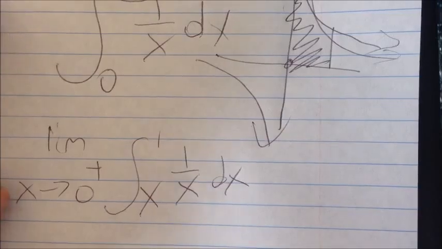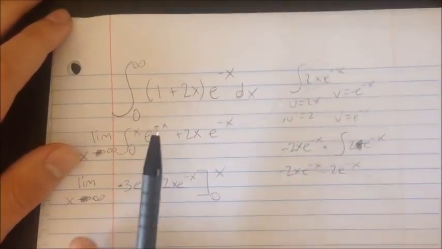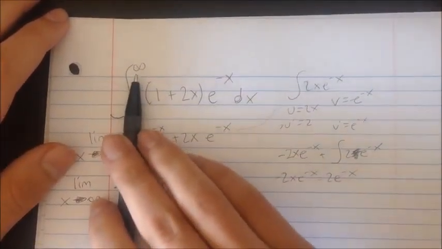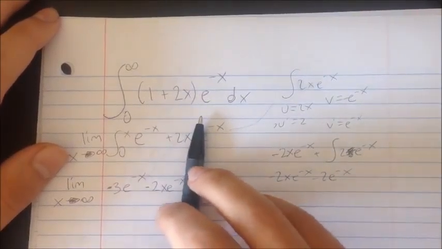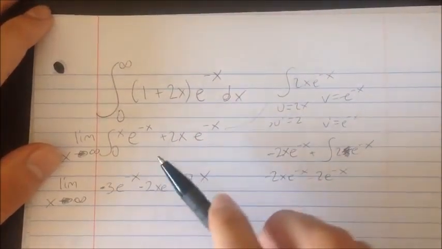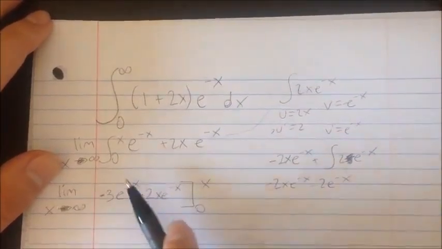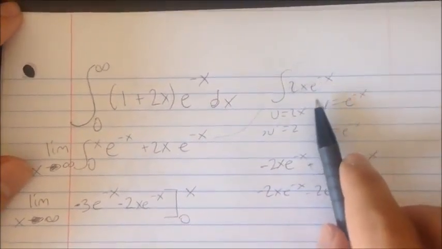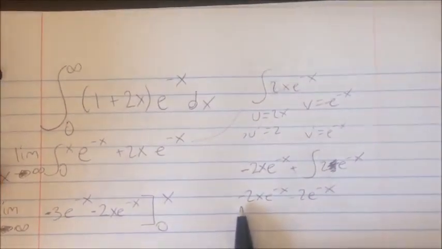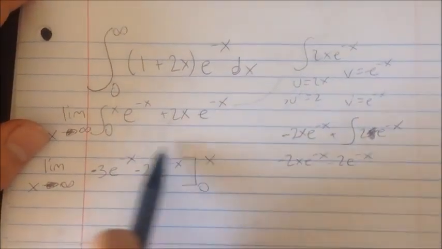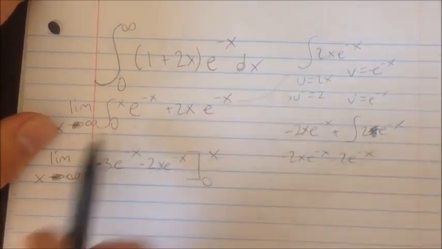Alright, we're going to do another problem. We're going to start off with this example: the integral from 0 to infinity of this function right here. I already took the antiderivative. Here's a simplification. This is just some integration by parts, and this is the antiderivative right here. So we're going to focus on here.